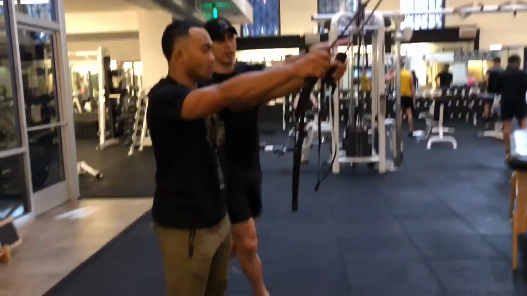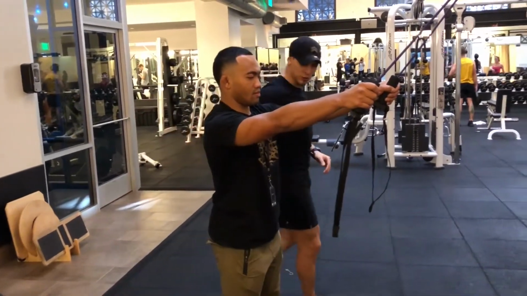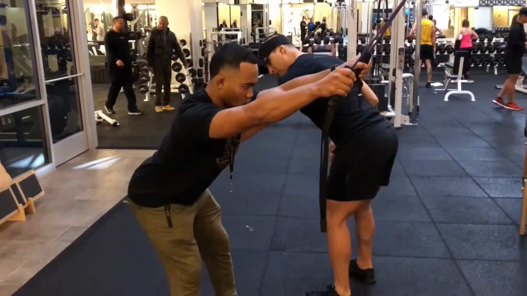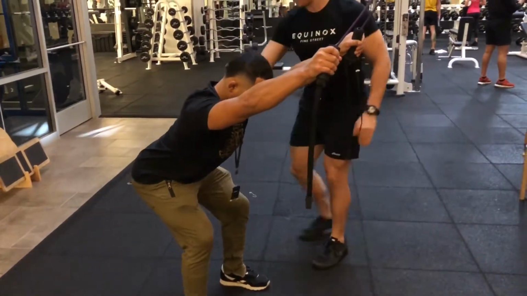So from here, I want you to keep your eyes forward, tuck your chin in, just like we did a second ago. Now what I want you to do is drive the hips back into the deadlift pattern that we did a second ago. Back, back, back, back, back. Now close out the ribcage a little bit, good. All the way until the shins are vertical, so keep on driving back, perfect.